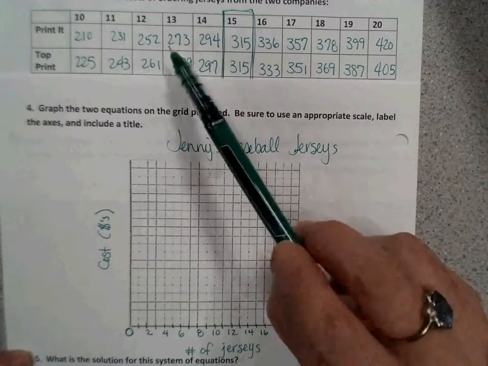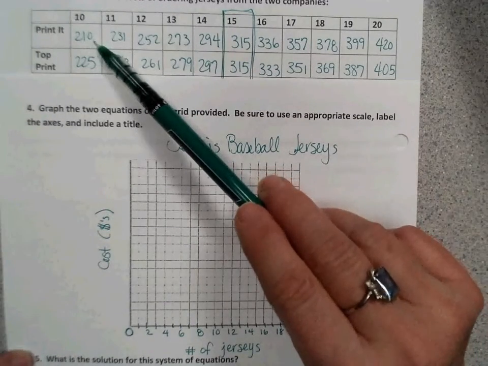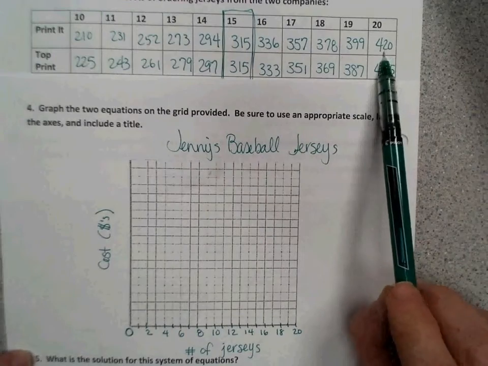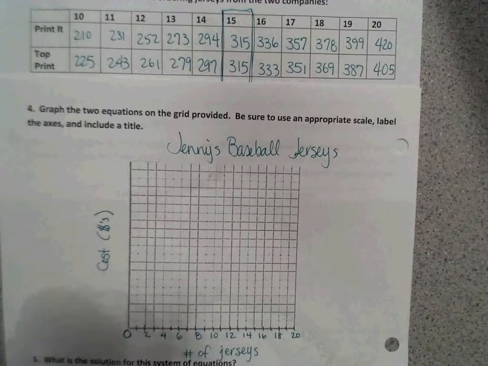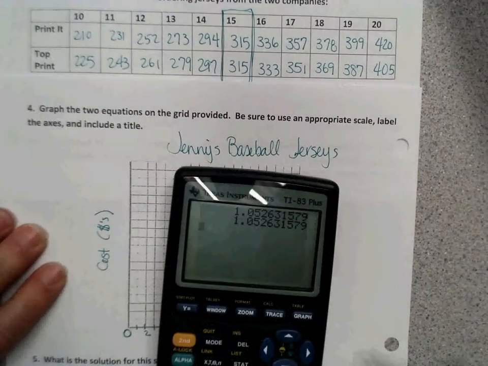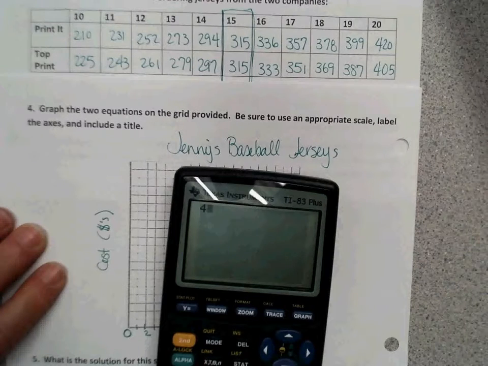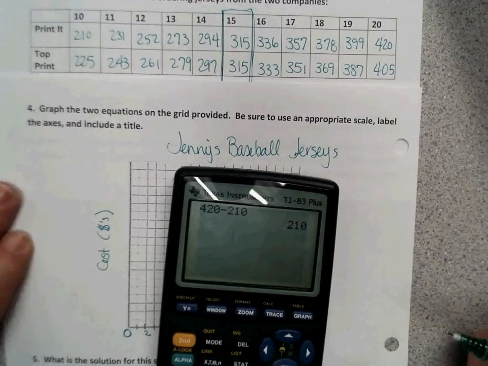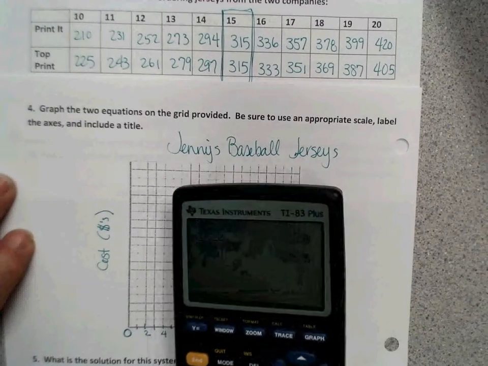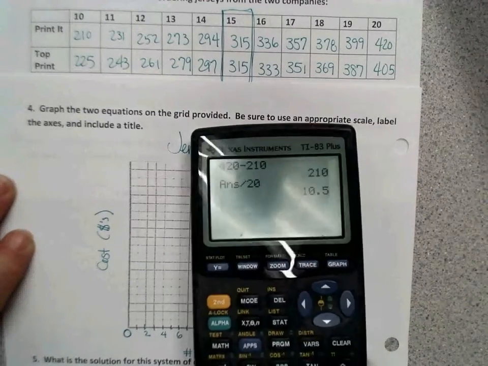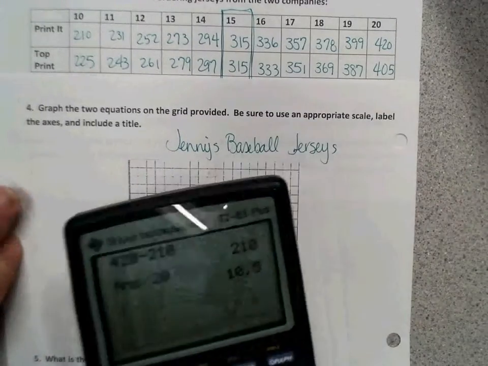Now the cost, it looks like the cheapest cost is here, $210, and the most expensive is here, $420. So if you subtract those two, 420 minus 210, it looks like you're covering a range of $210, and you have 20 squares to cover it, which means each square needs to be at least 10.5. Can you see that?